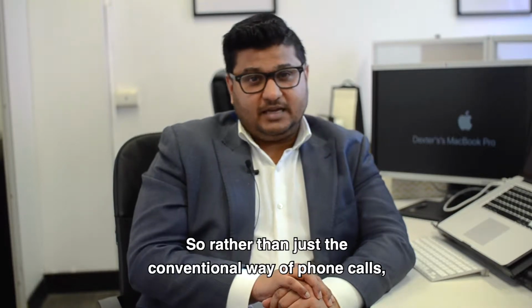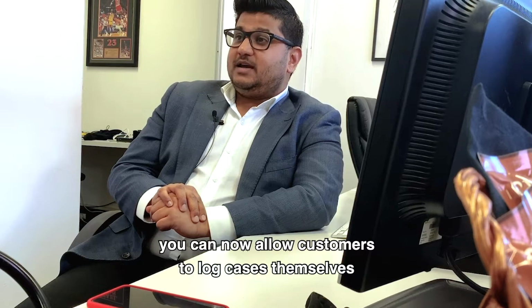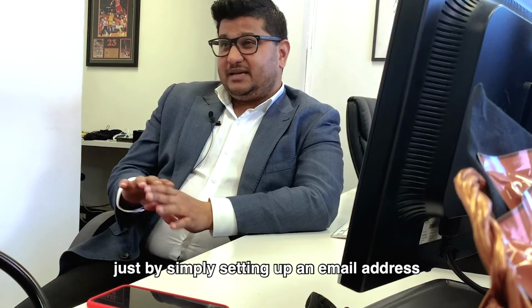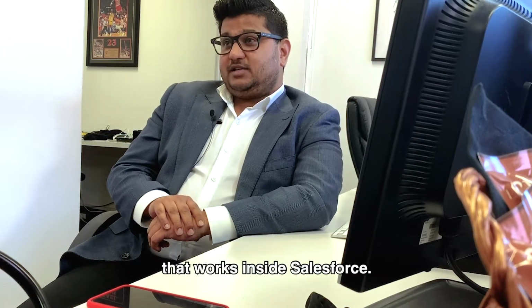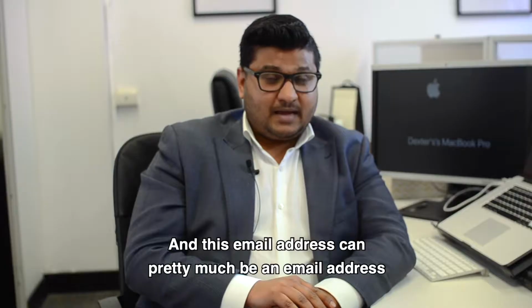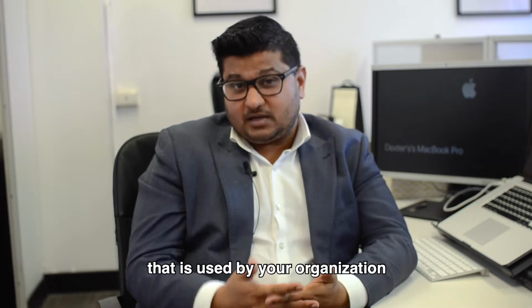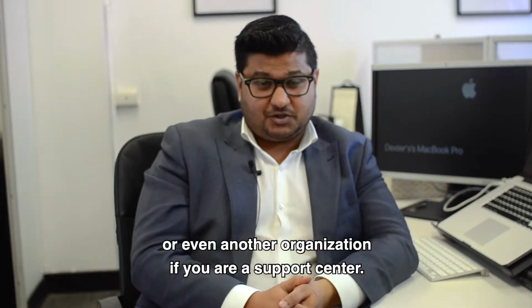So rather than just the conventional way of phone calls, you can now allow customers to log cases themselves just by simply setting up an email address that works inside Salesforce. And this email address can pretty much be an email address that is used by your organization or even another organization if you are a support center.